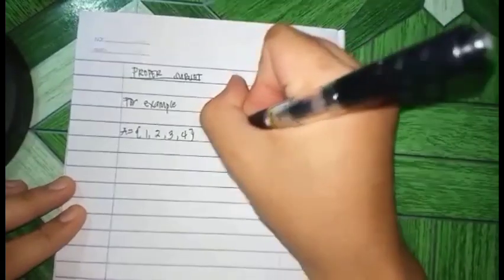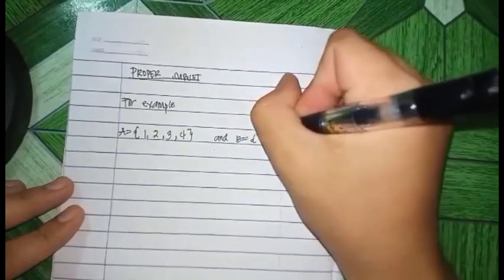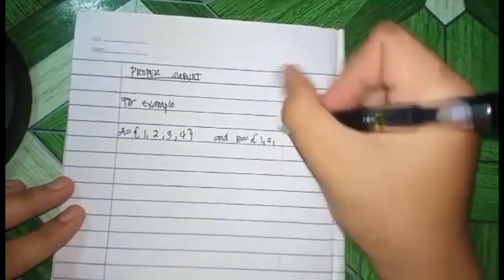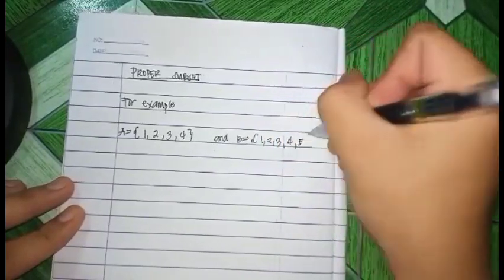And set B contains the elements 1, 2, 3, 4, and 5.